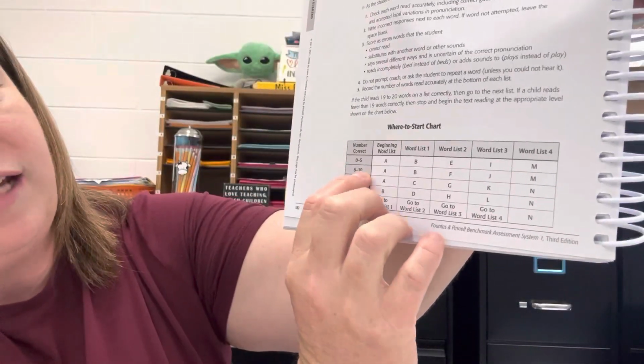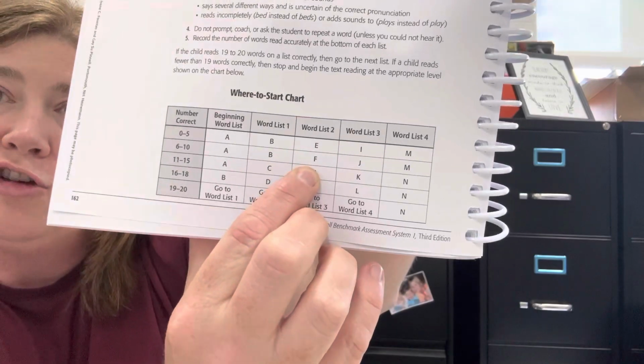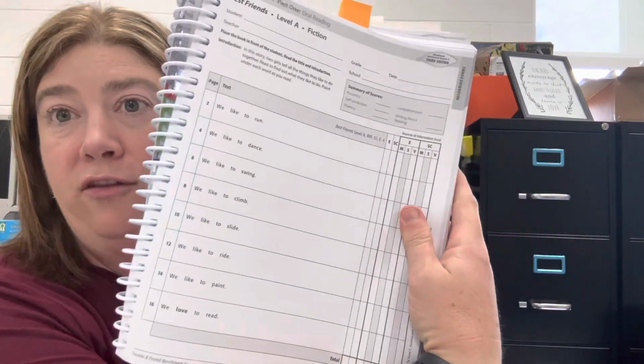Maybe you have some students that are really getting some words and they're really jumping into reading, so maybe they were on list 2 and they read 10 words. Well, you just look at your chart, 10 words, list 2, you're going to try the level F with them. And then this also, in your book, you have all the running records as well. So right at the beginning of the book, it starts with your level A, and you've got your running record there. So say you did the word list, and you notice you have a student who's reading on the level C. So you get your level C book.